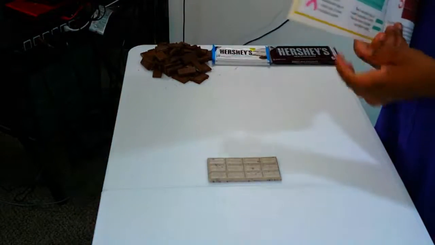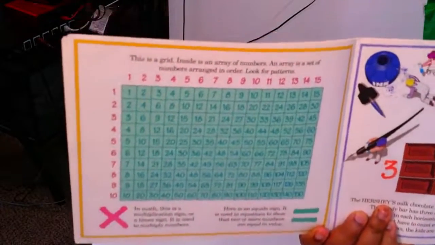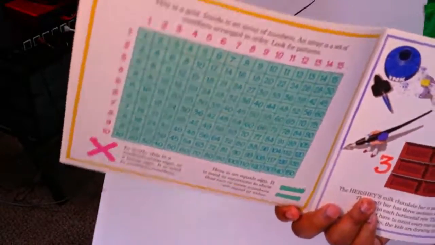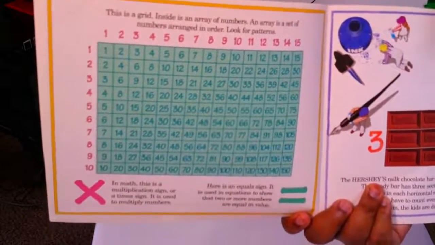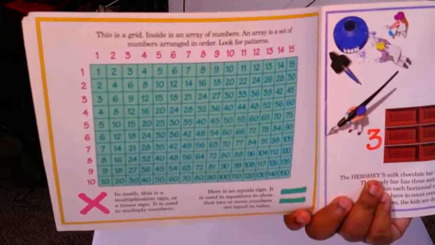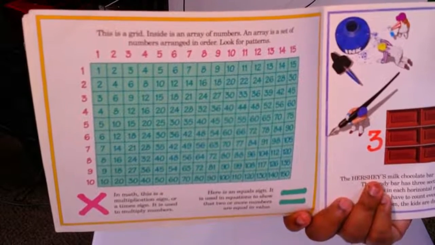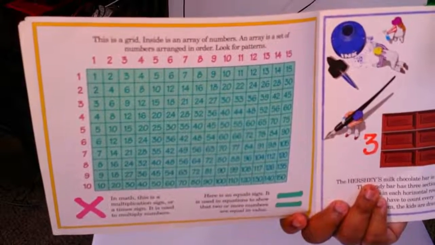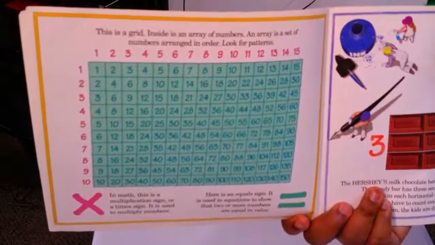All right, real quick before I move on, I want to see, can I do this? And this is what we call a multiplication chart. And as you can see here, your teacher has shown you this many, many times before. A simple chart called a multiplication chart. And this has your multiplication facts on it. This one is a 10 by 15.